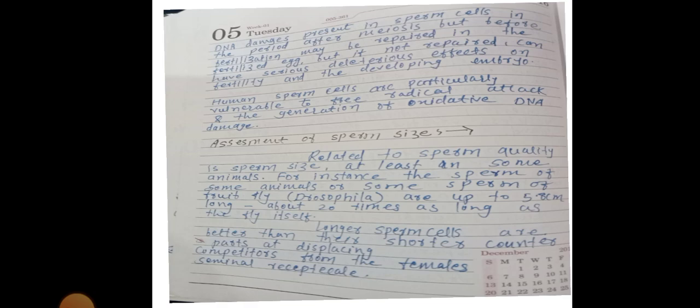DNA damage present in sperm cells in the period after meiosis but before fertilization may be repaired in the fertilized egg, but if not repaired can have serious deleterious effects on fertility and the developing embryo. Human sperm cells are particularly vulnerable to free radical attack and the generation of oxidative DNA damage.